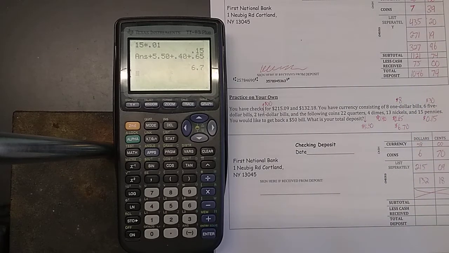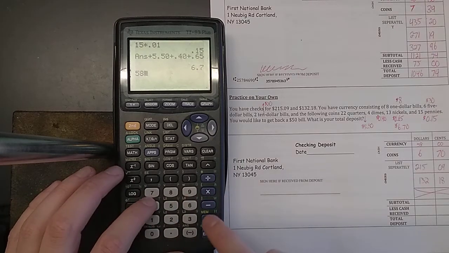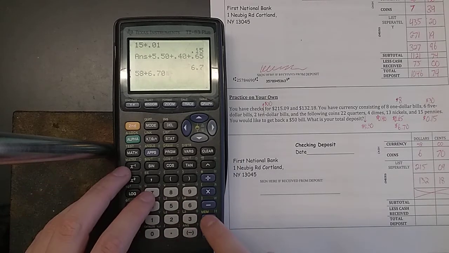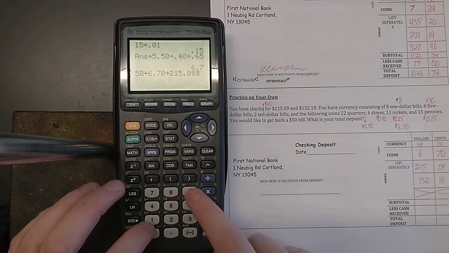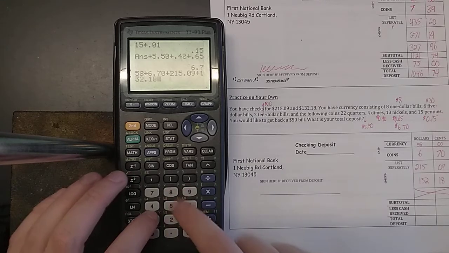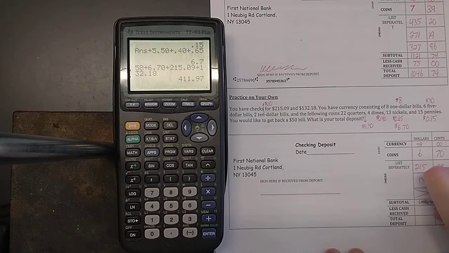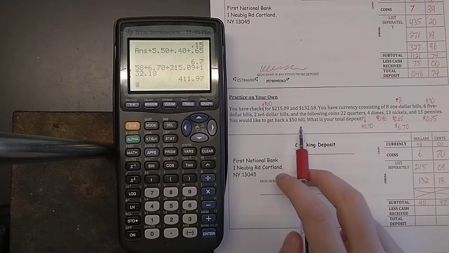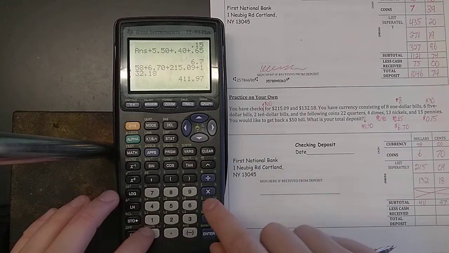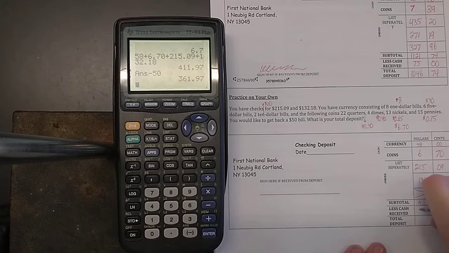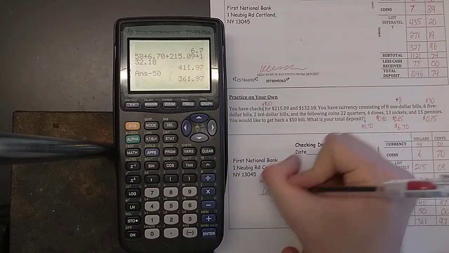So we can find the subtotal. $58 plus $6.70 plus $215.09 plus $132.18. The subtotal is $411.97. It says that you would like to get back a $50 bill. So we're going to take 50 and subtract that. Going to write down we're getting back $50. And your total deposit ends up being, in the bank account, $361.97.